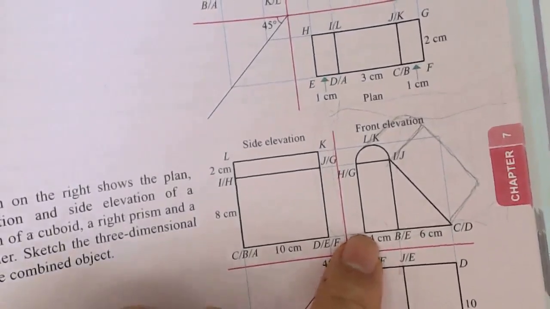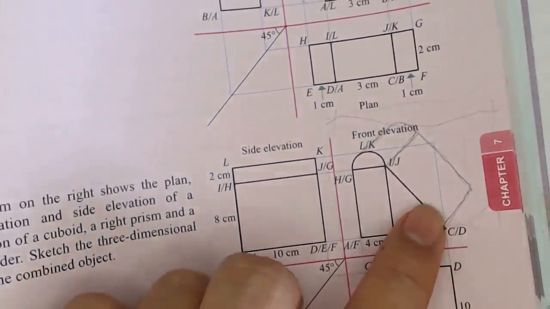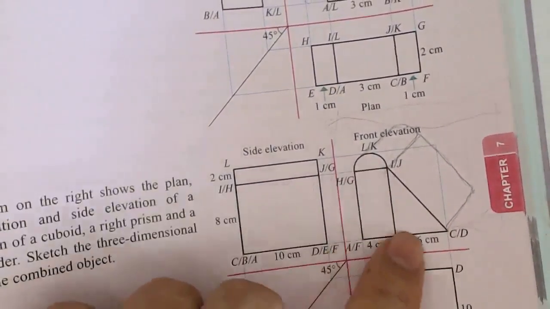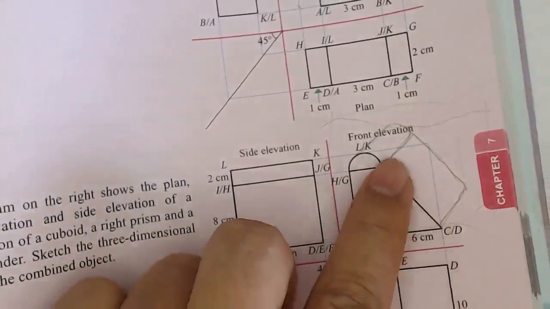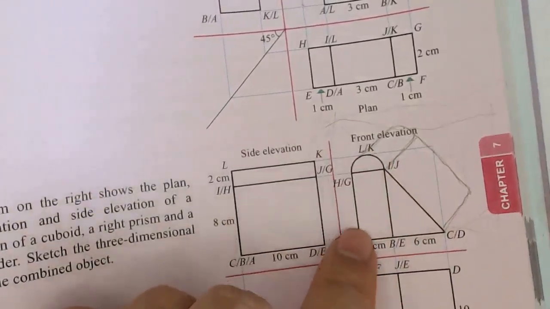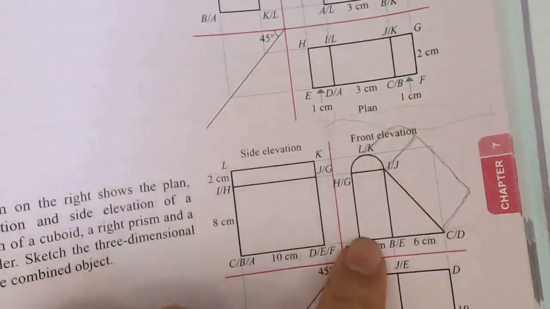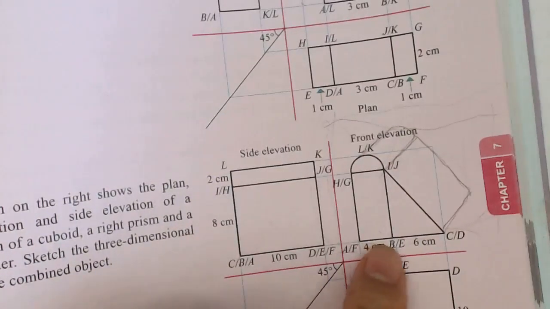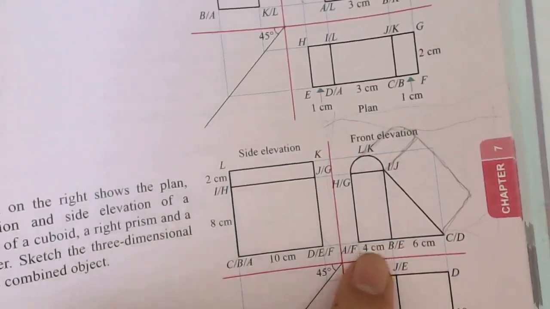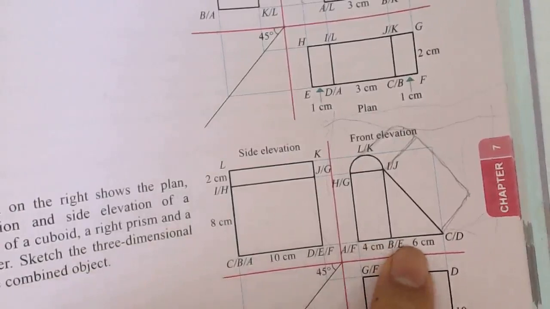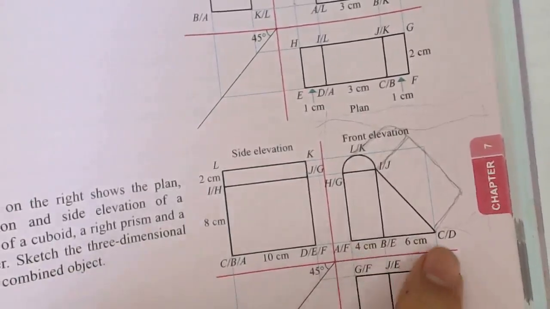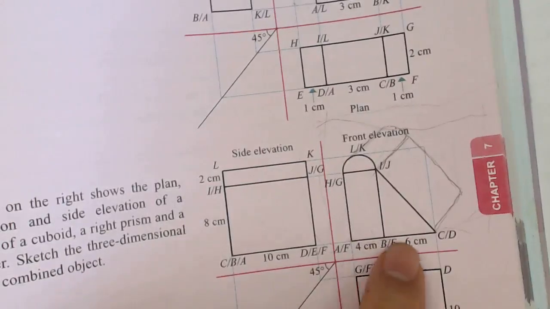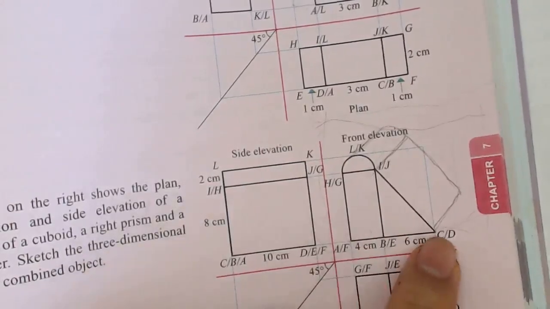Now after we have both guidelines, we're going to construct this front view here. So it's going to look like this. Absolutely just like this. So we need all the dimensions. This is 4 and this is 6. So 4 and 10, 4 plus 6 is 10. 4 and 10.